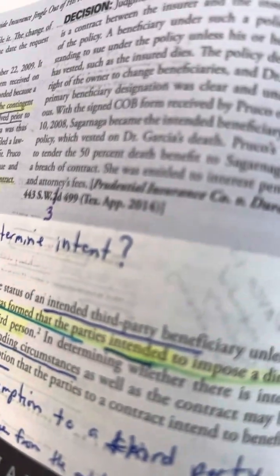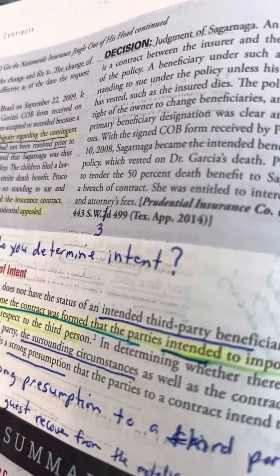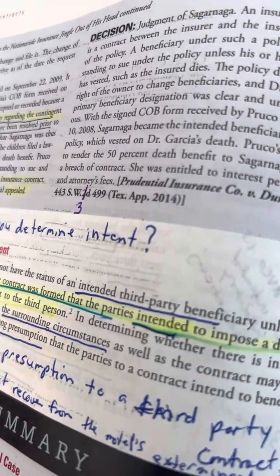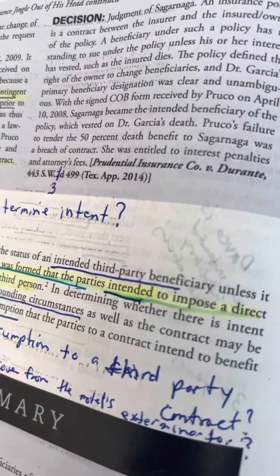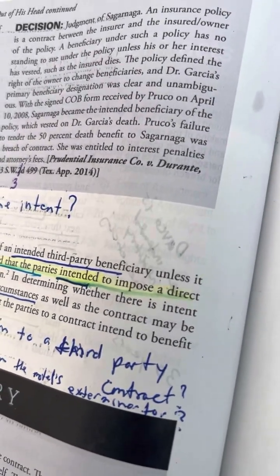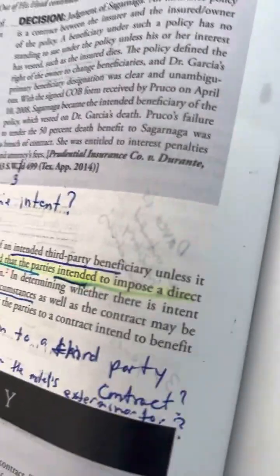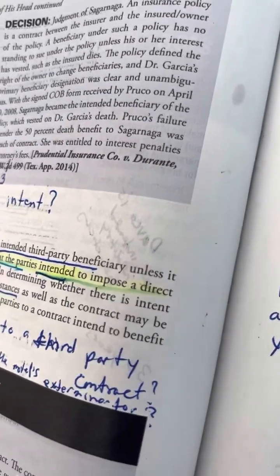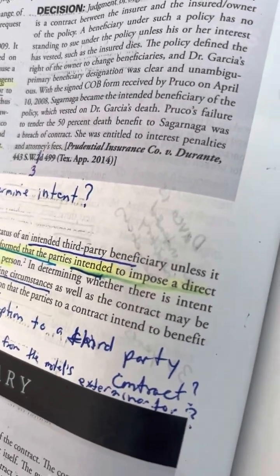How do you determine intent? And what is the strong presumption? Oh, page 322. Necessity of intent. A third person does not have the status of an intended third-party beneficiary unless it is clear at the time the contract was formed that the parties intended to impose a direct obligation with respect to the third person.